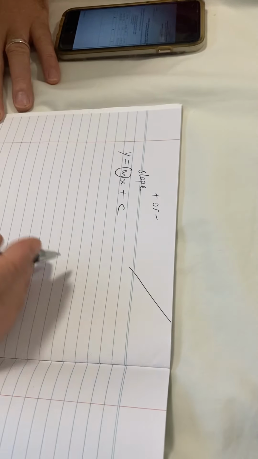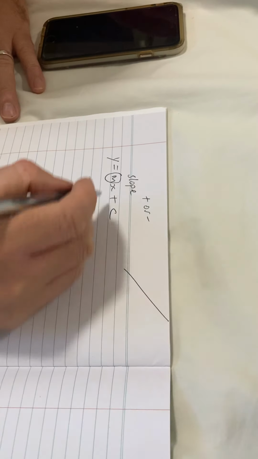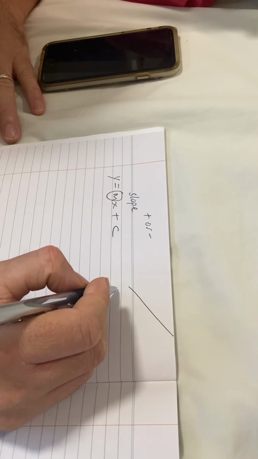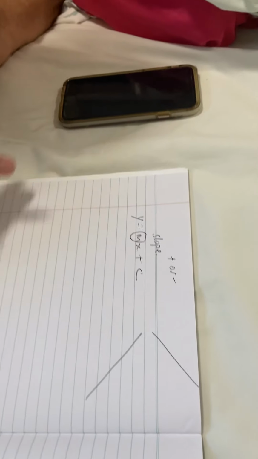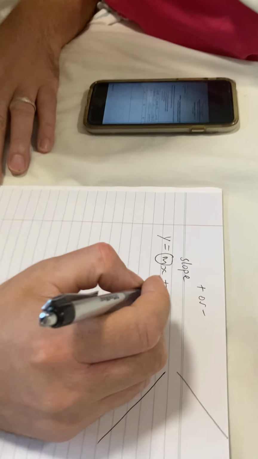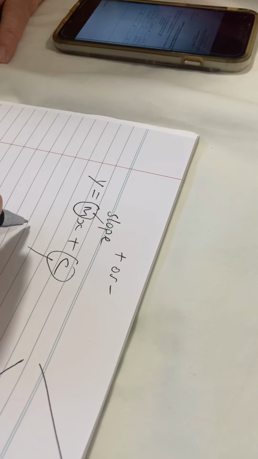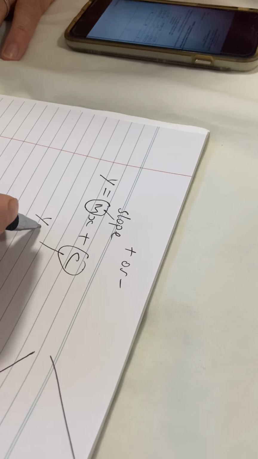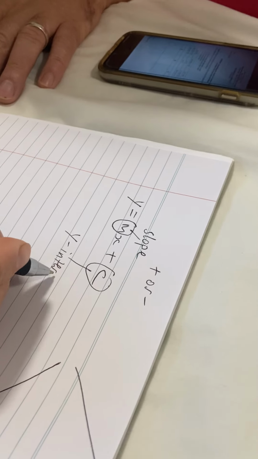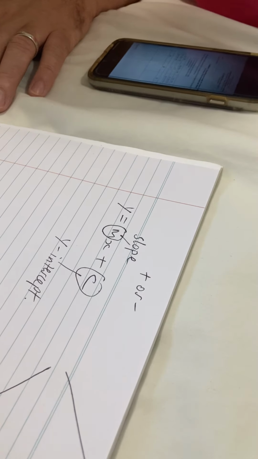If it's positive, the line will be like that on the graph. If this number is a negative number, the line will be like that. And c gives you the y-intercept of the graph. What is the y-intercept? I'll show you.